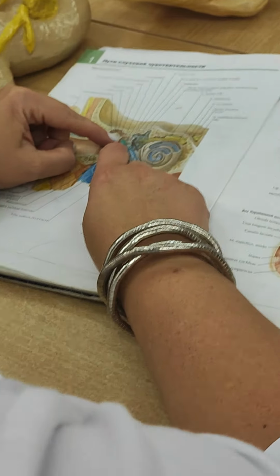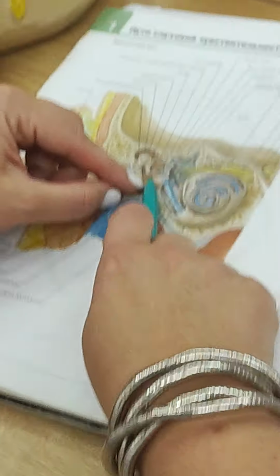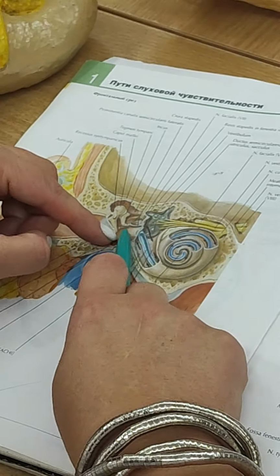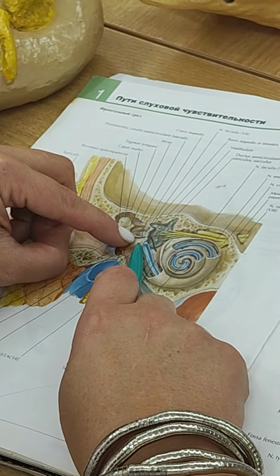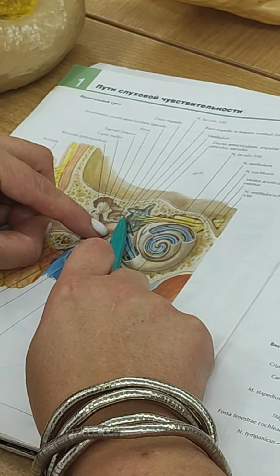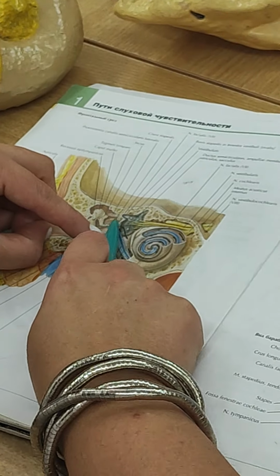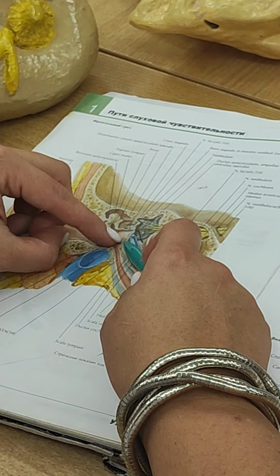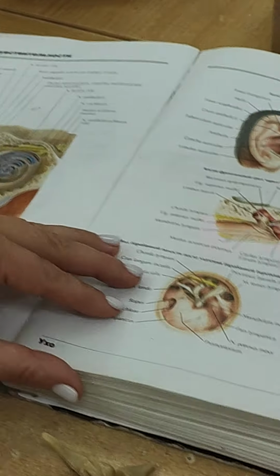Then we have another enlargement, the prominence of the facial nerve canal, and also the vestibule of the internal ear forms the promontorium on that wall. So 3 enlargements and 2 foramens, round and oval. Those foramens are also called fenestra cochleae and fenestra vestibuli. The round one is covered by a membrane and the oval one contains the base of the stapes.